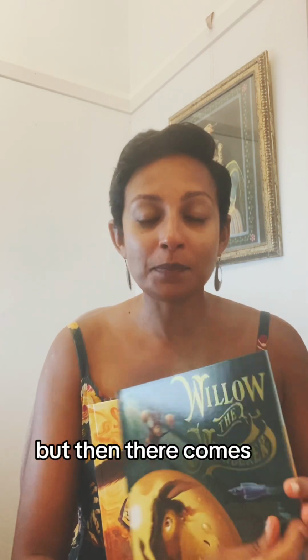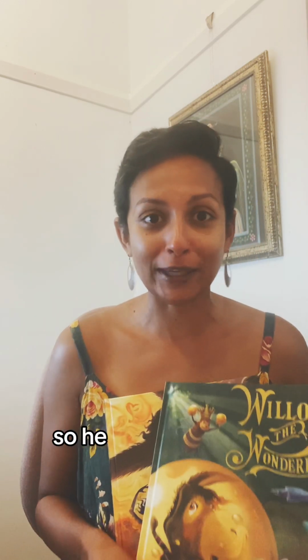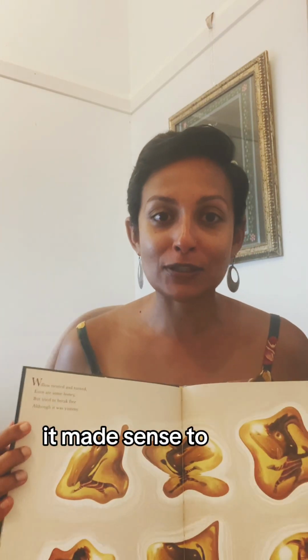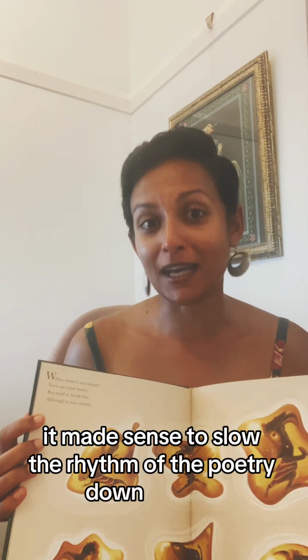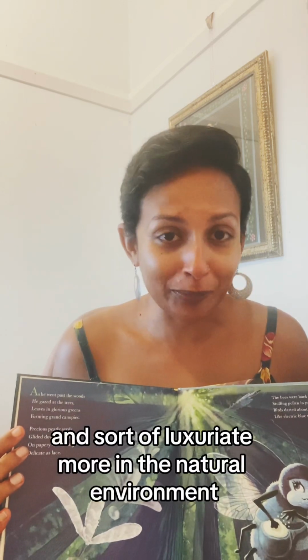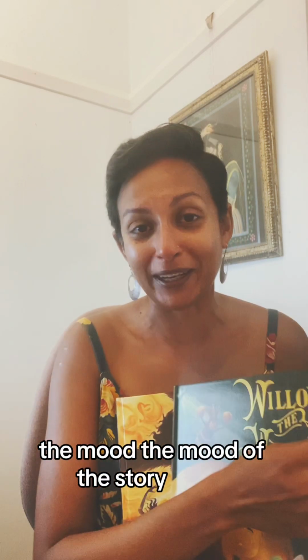But then there comes a point in the narrative arc where things slow down, because the queen bee decides to stage an intervention and encase Willow in a blob of honey. So he learns to slow down and see the wonders of the world. And when that happens, it made sense to slow the rhythm of the poetry down and luxuriate more in the natural environment and the descriptions, again reflecting the mood of the story.